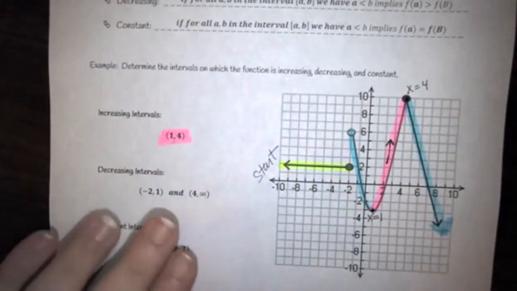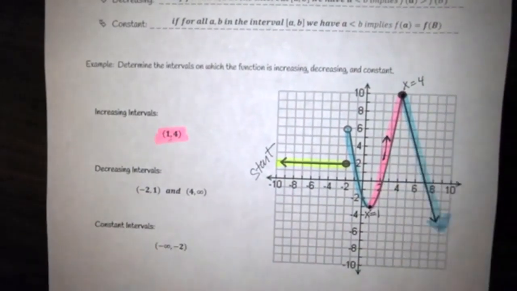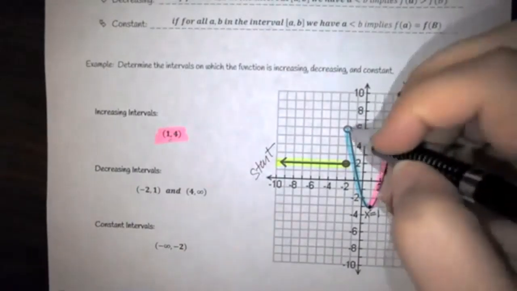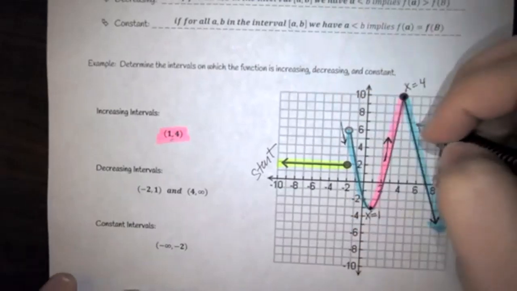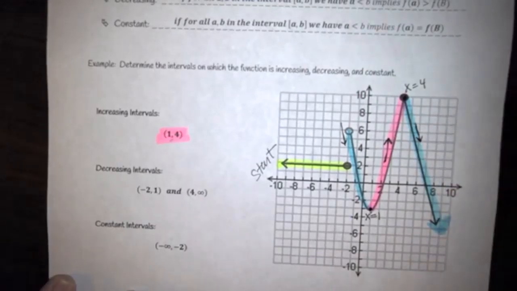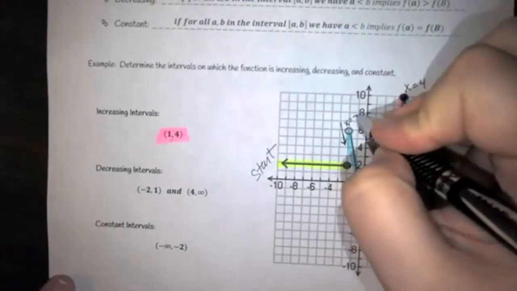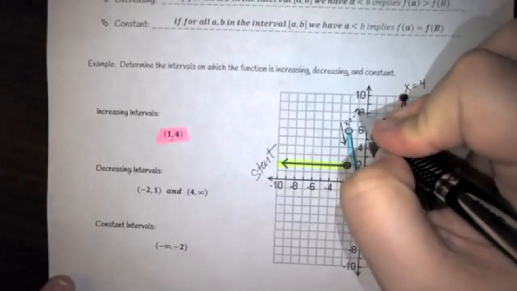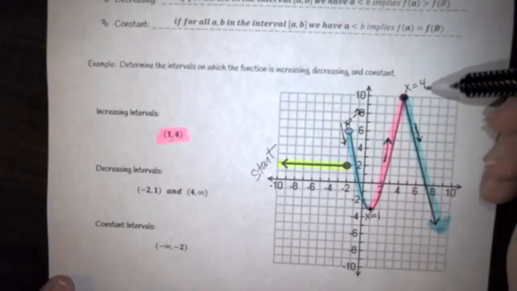Now, when I want to look at decreasing values, okay, I'm looking at where am I going down towards myself. So I'm looking at going in this direction. Okay, so I've got 2 of them that are traveling in that direction. So I need to look at the intervals that that's happening. So this one here is starting here at x equals -2. And on the other side, we're starting at x equals 4.